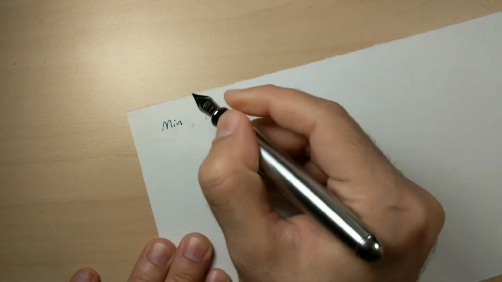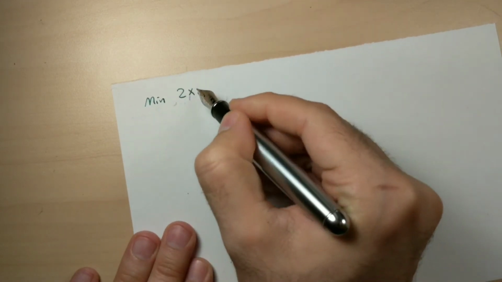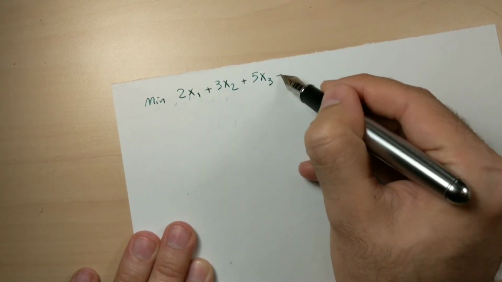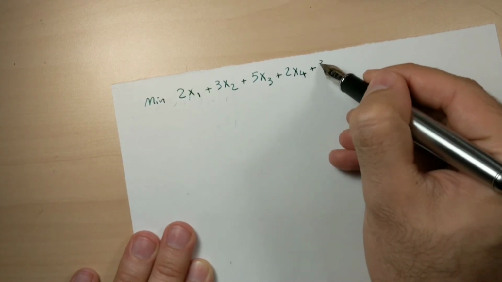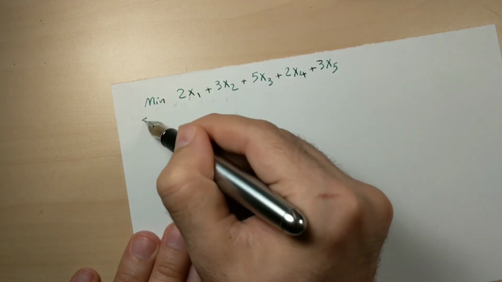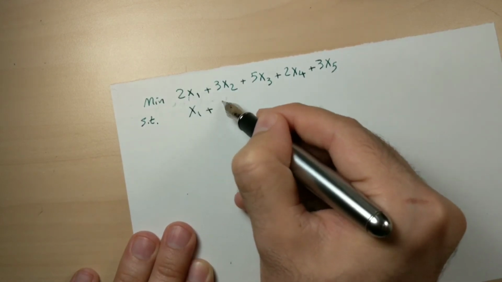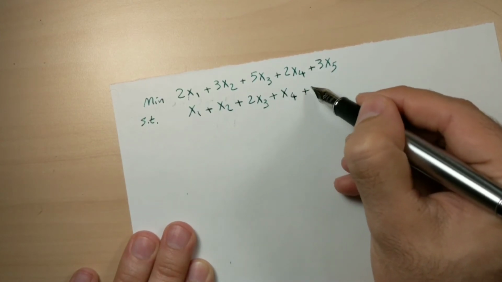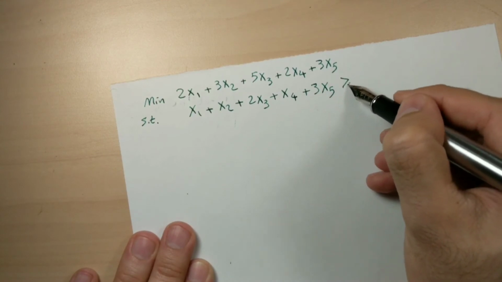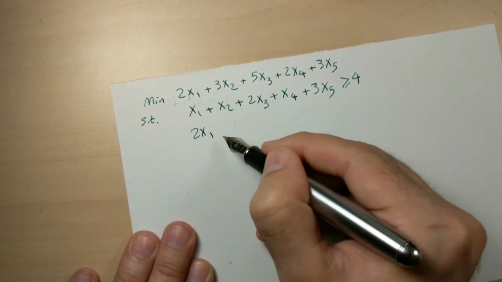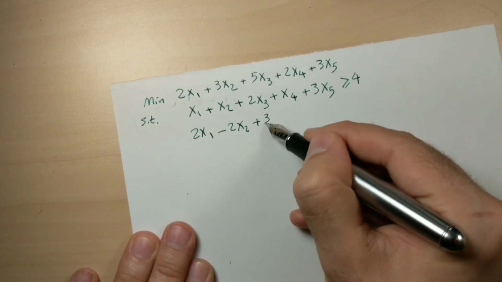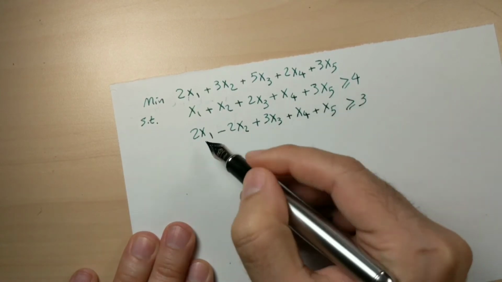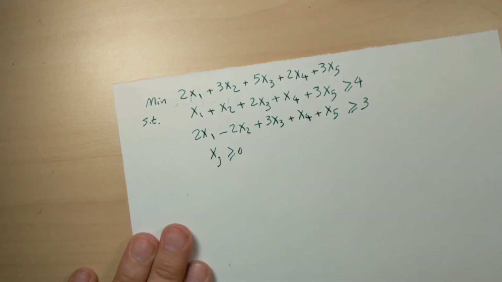The exercise is this: minimization of 2x1, 3x2, 5x3, 2x4, 3x5, subject to x1 plus x2, 2x3, x4, 3x5 greater than or equal to 4, and 2x1 minus 2x2 plus 3x3, x4, and x5 greater than or equal to 3. All variables are greater than or equal to 0.